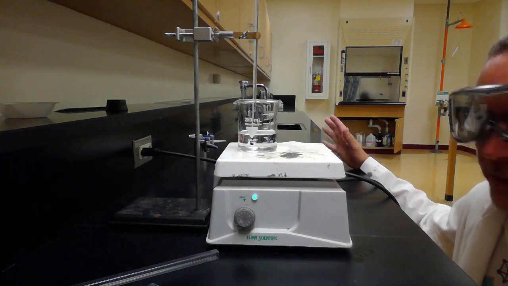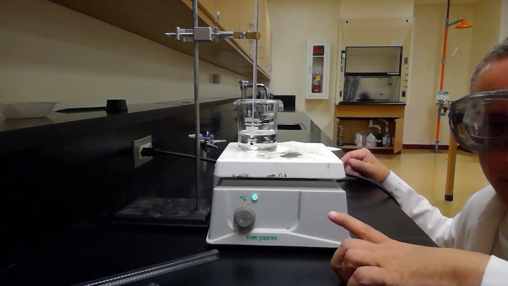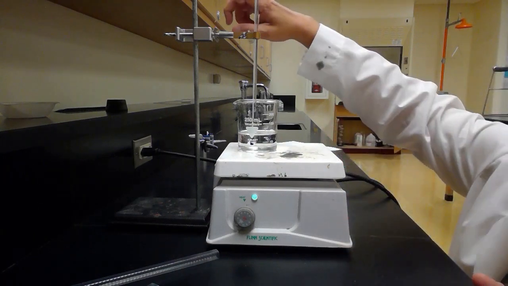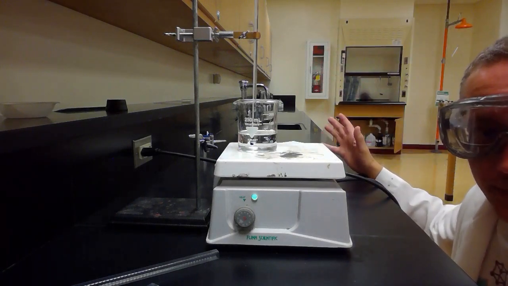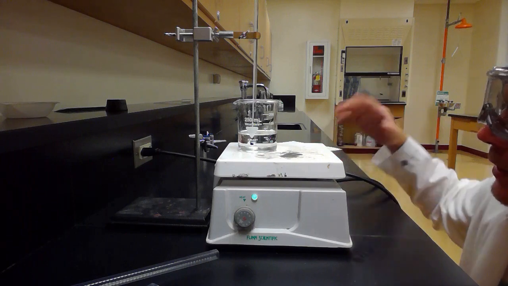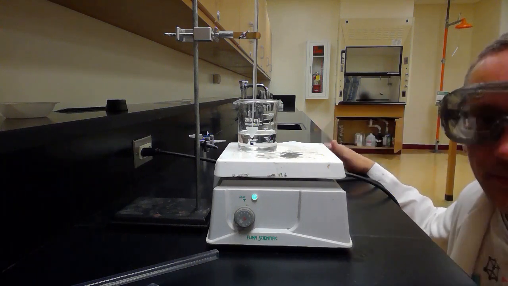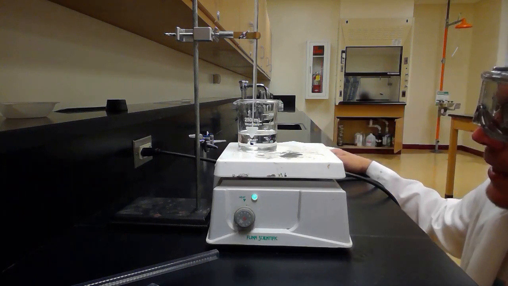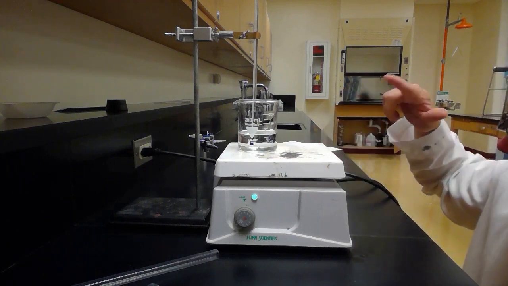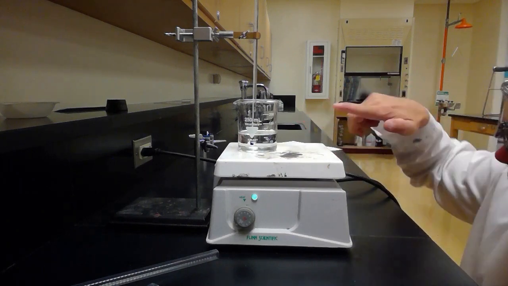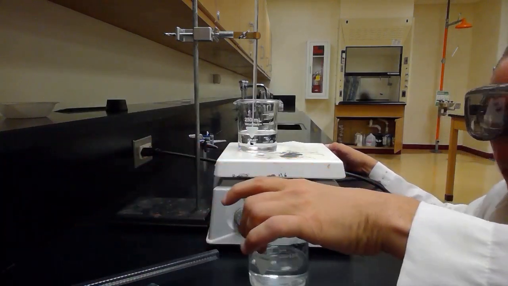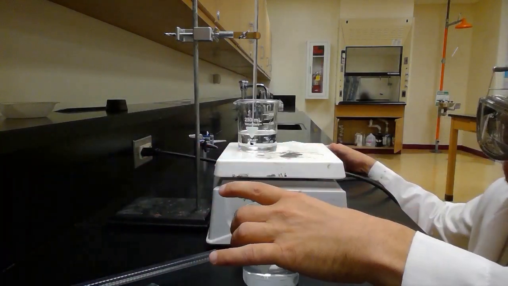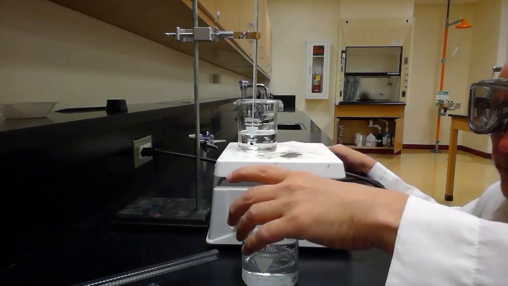Just want to point out a couple of things. I've set this up, I got the hot plate, I got the ring stand, I got the thermometer clamp, and I got the thermometer just like we had with the last activity. And I'm going to heat this up to, what did we say, about 50 degrees Celsius. I have right about 100 milliliters of this acidic water, and if you'll notice, I have about the same amount of my alkaline water, my base water. It's about 100 milliliters, right?